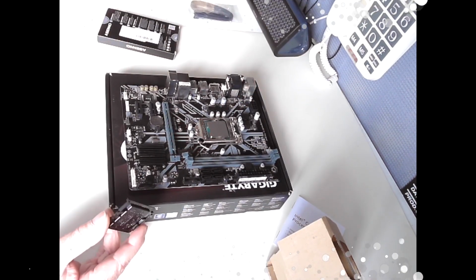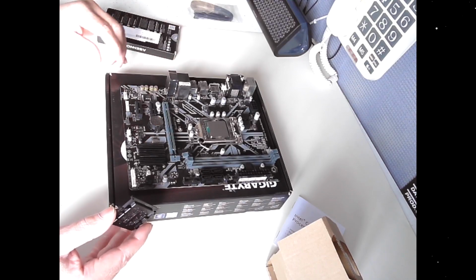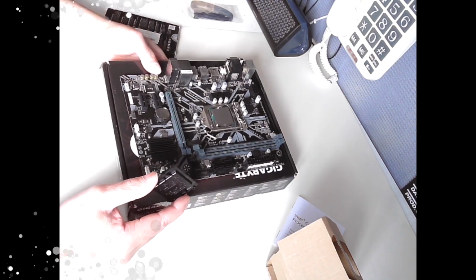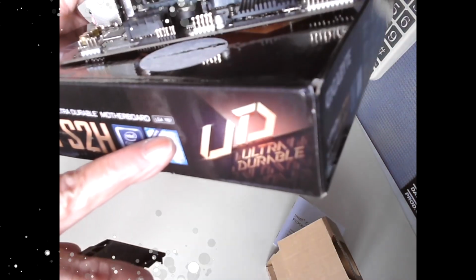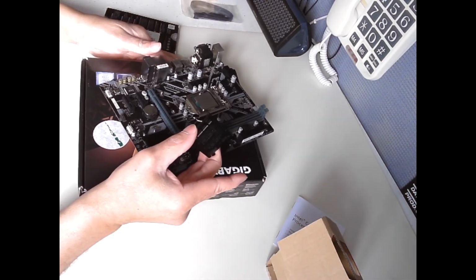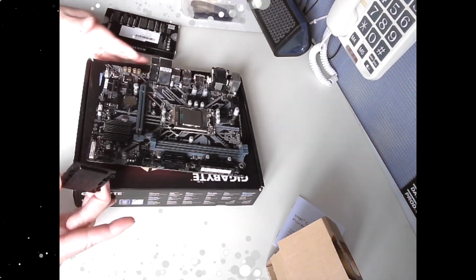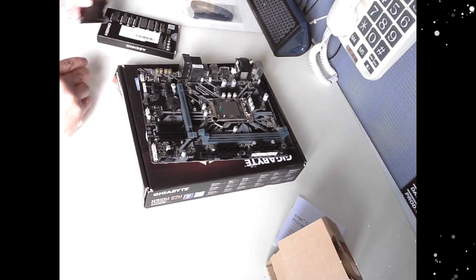That's why it's called an 1151. It's called LGA. Look there. It says LGA 1151, and what that means is that it's a land grid array and there's 1151 pins in that socket. So look after it.